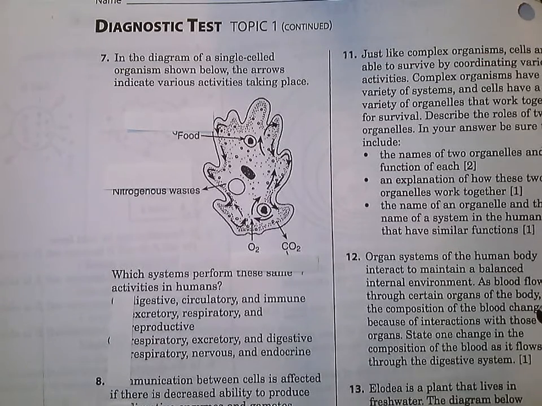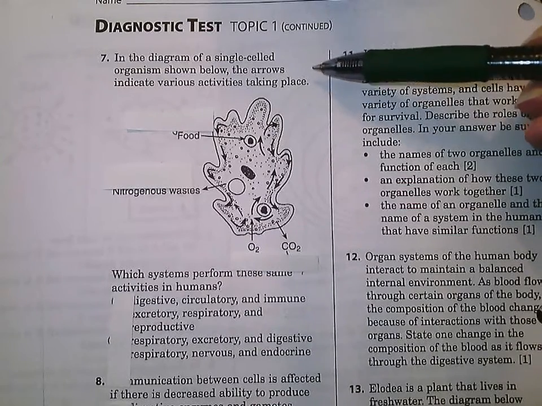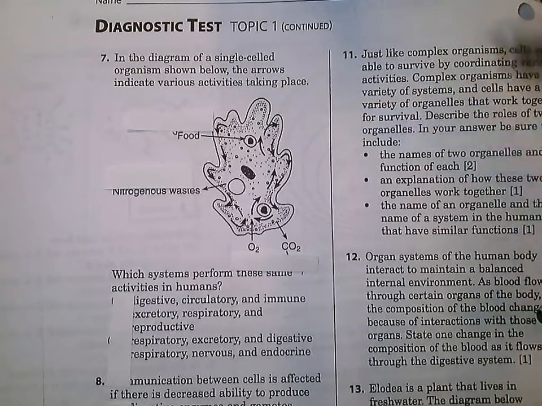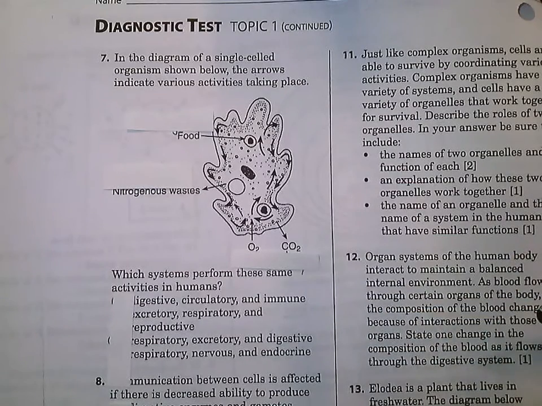Diagnostic Test Topic 1, page 2. Let's get started with question 7. In this diagram of a single-celled organism, the arrows indicate various activities taking place. Which systems perform these same activities in humans?